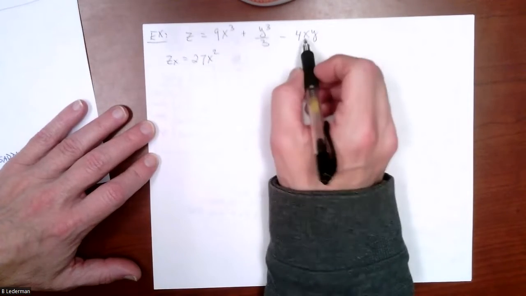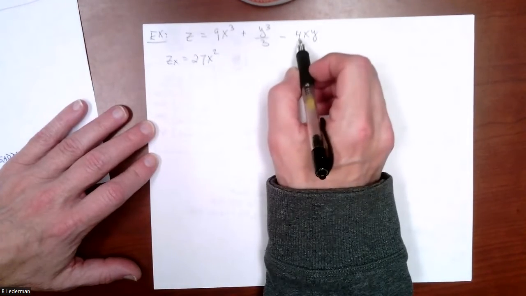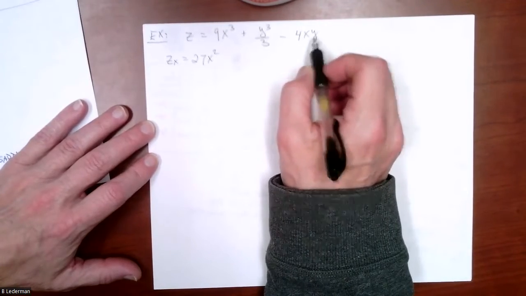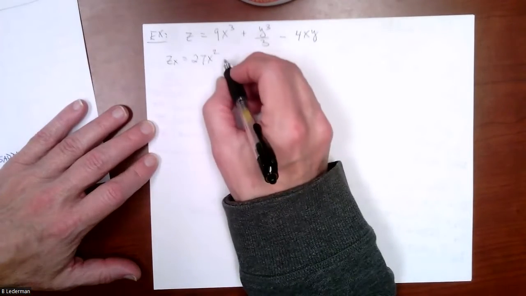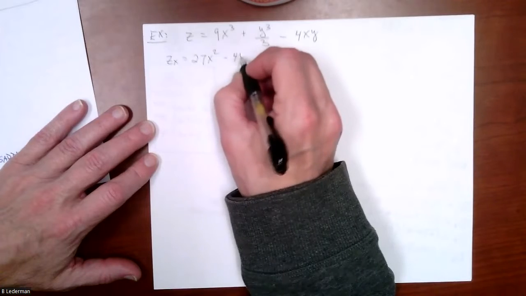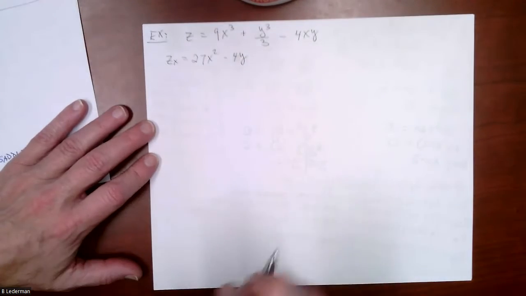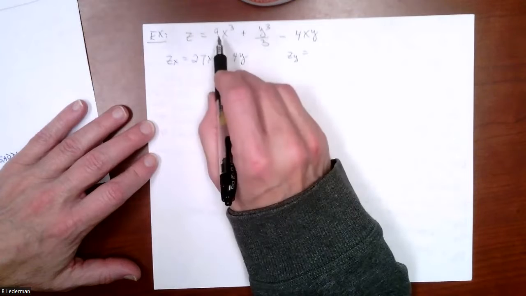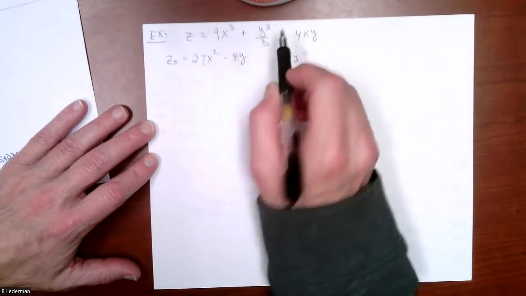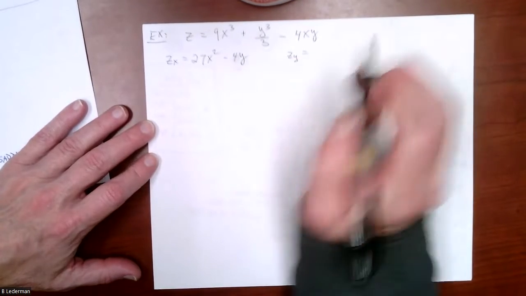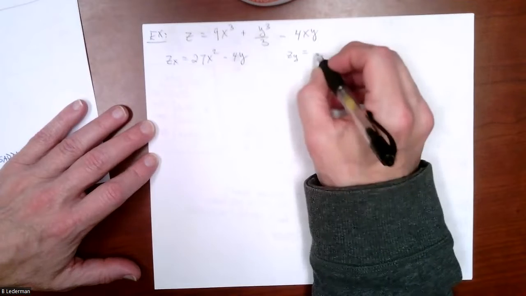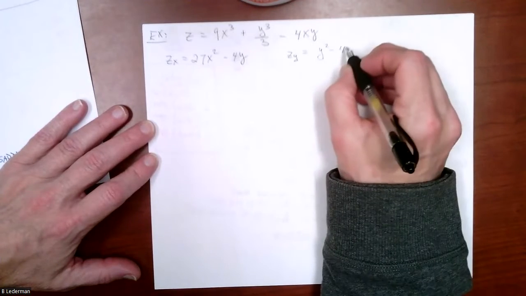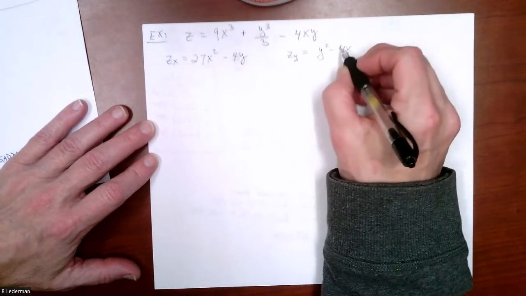That disappears, and that becomes just minus 4y because the 4y is a constant. There's no product rule here. It's just a constant. So that's going to be minus 4y. And zy, well, that's going to disappear because that's just a constant. That's going to be 3y squared over 3, which is just y squared. And that's going to become minus 4x. I'm just bringing down the constant.